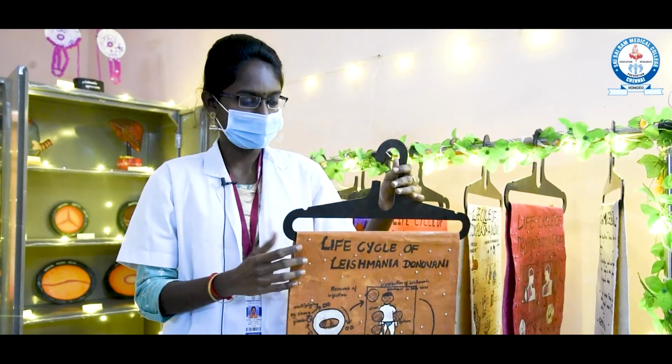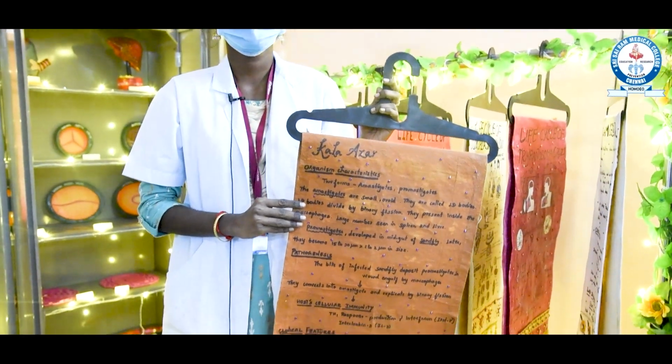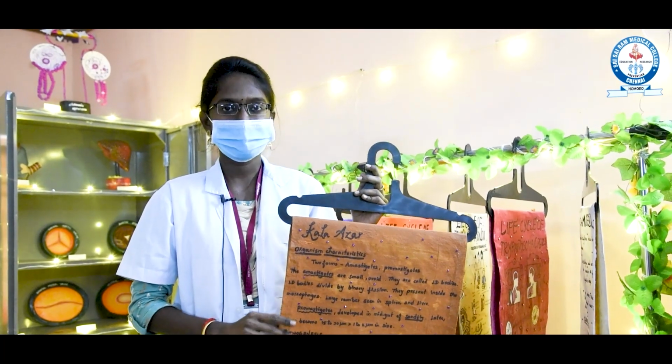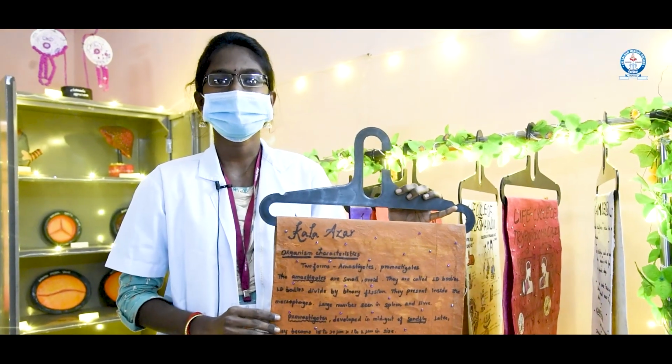Their pathogenesis includes the bite of the infected sandfly depositing the promastigote in the wounds. Then they are converted into amastigotes. The disease depends on host cellular immunity. Their cure correlates with the Th1 response. The clinical manifestations are diarrhea, nocturnal fever, hyperpigmentation of the skin, anemia, cirrhosis, glomerulonephritis. Because of hyperpigmentation, it is also called the black disease. Their lab diagnosis includes routine hematological investigation. Thank you. The next model will be explained by Apurva.